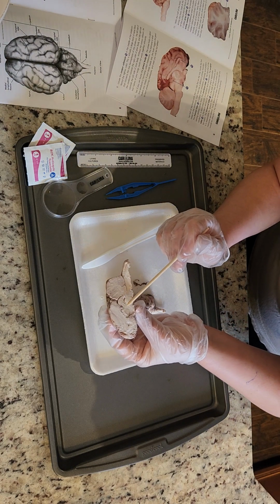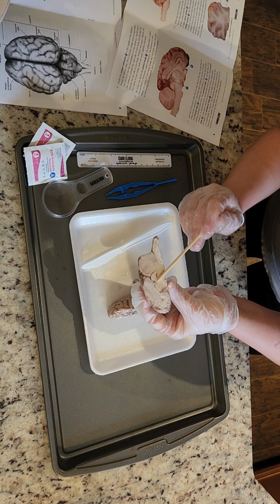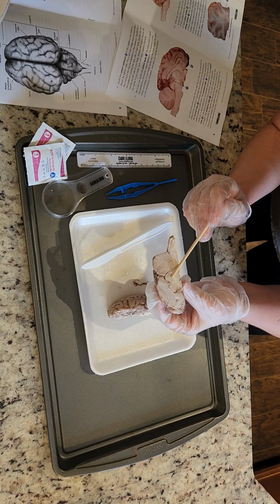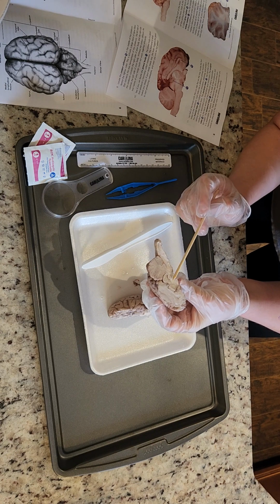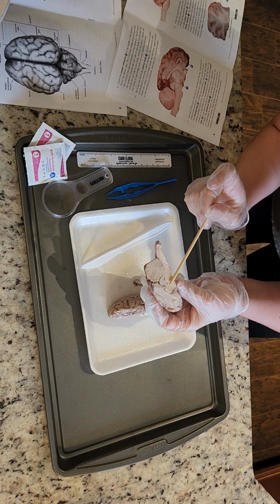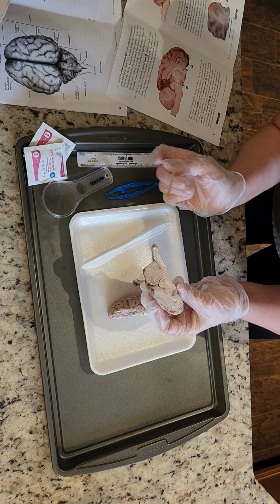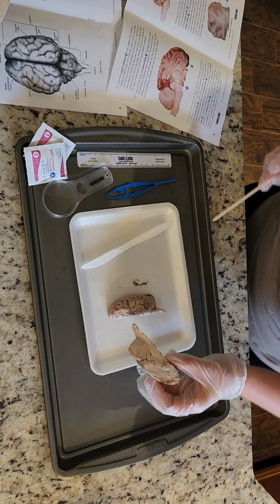So this is the pineal body right here. It's little bitty. It's a gland that produces a hormone called melatonin. Oh yeah, we talked about this in the lecture. It helps us go to sleep. If there's an injury to this part of the brain, we might not ever wake up or not be able to sleep again.